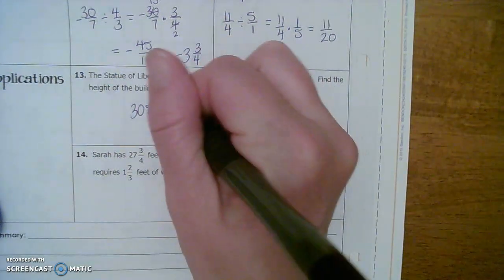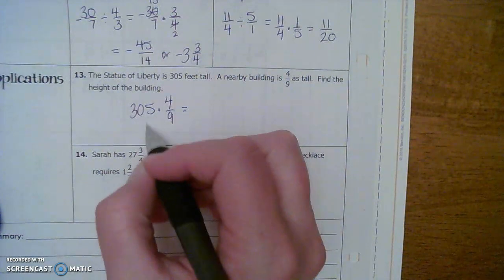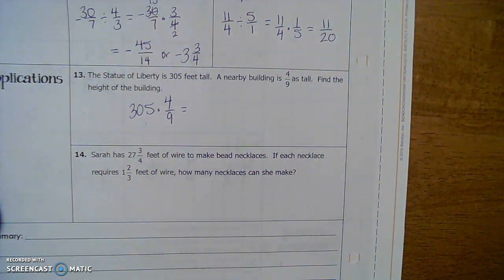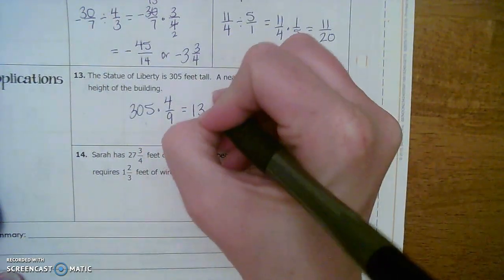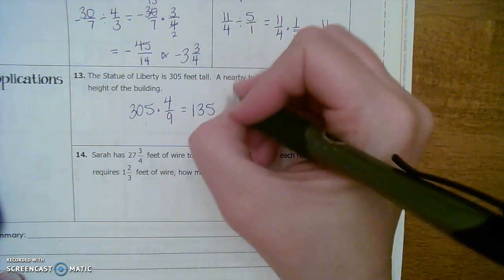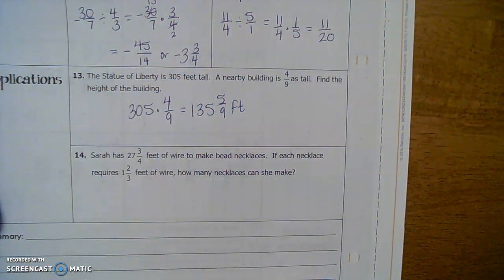305. So we can type that in, 305 times 4 over 5. If you want to think of that over 1, you can, but you don't need to. You can just multiply it. And we should get 135 and 5/9 feet tall.